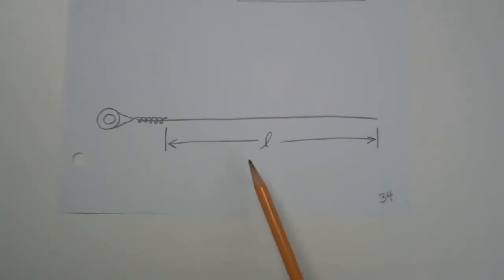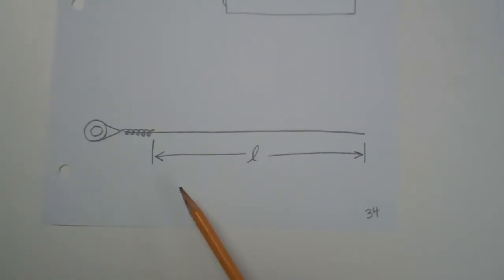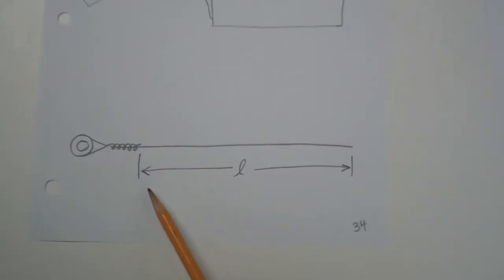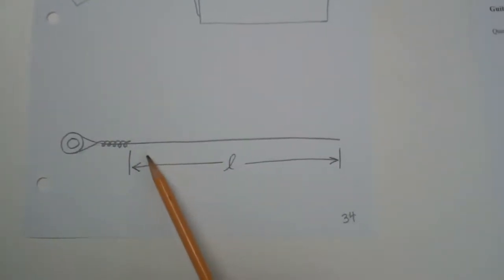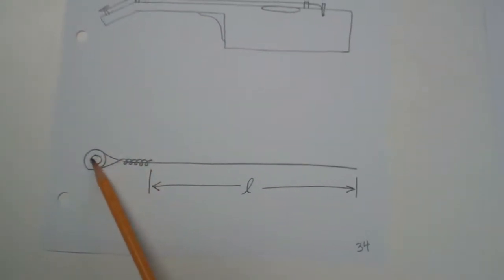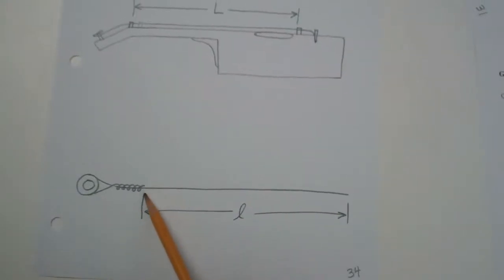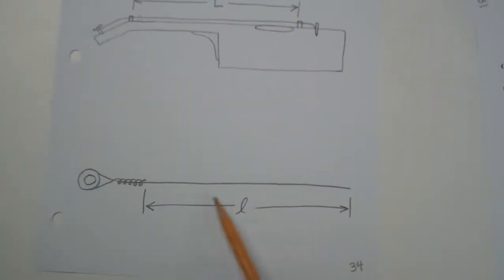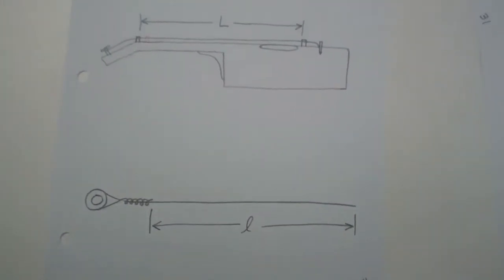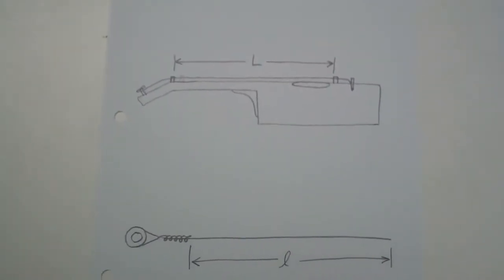And this last sketch at the bottom is just reiterating what I will tell you probably later when I show you the measuring: when you measure the lowercase l, you're not going to include the grommet and the winding. You're just going to go from the end of this winding in here to the end of the string to get your lowercase l.